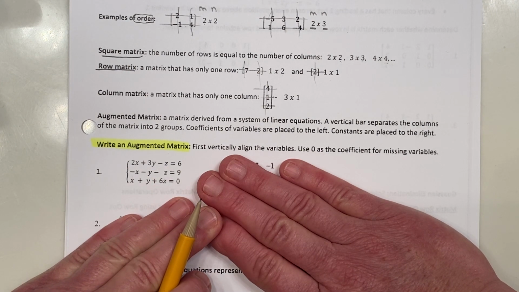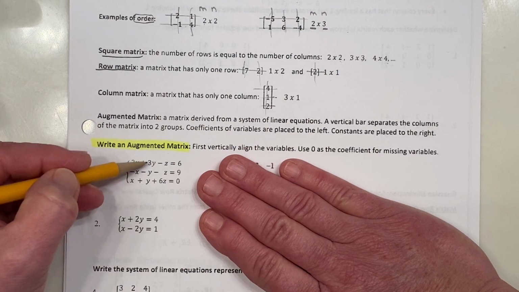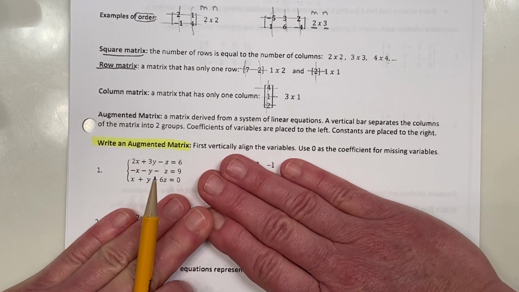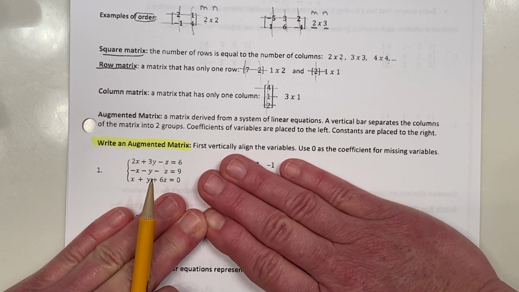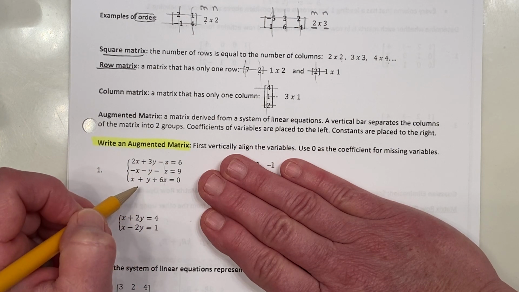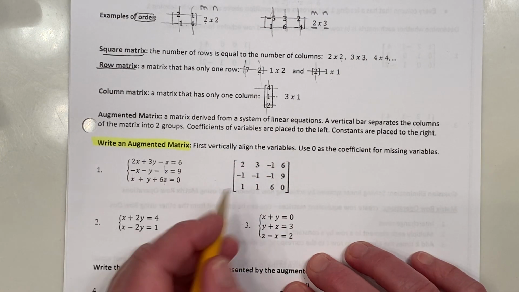If we have any missing variables in any of the equations, we have to fill in a spacer of 0x or 0y or 0z. In this case, all our variables have a non-zero coefficient. So the first thing we do is make sure that the matrix is lined up according to the variables. To write the augmented matrix, we switch to the brackets.